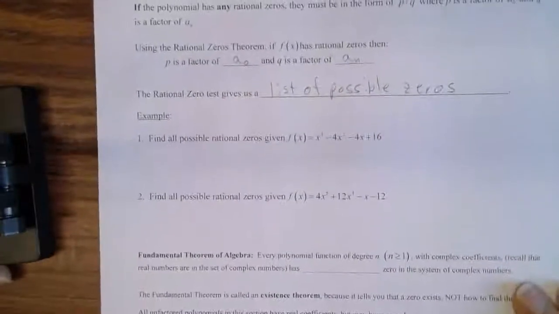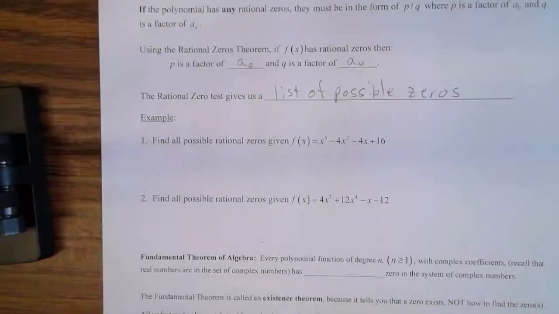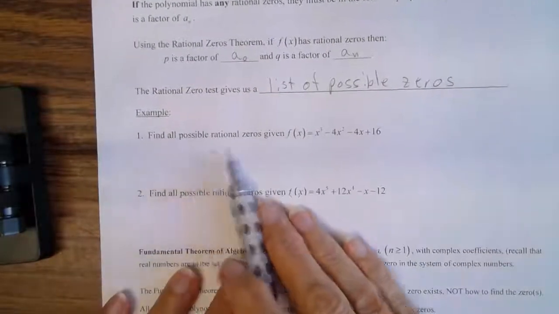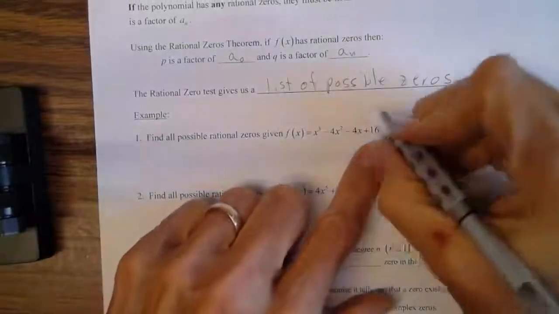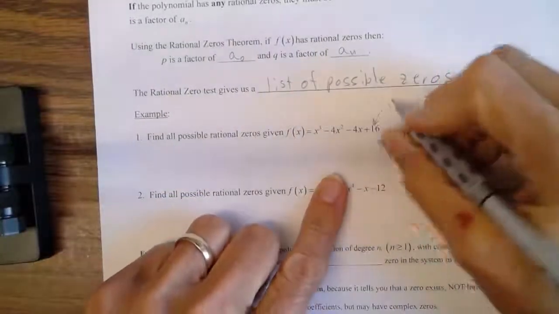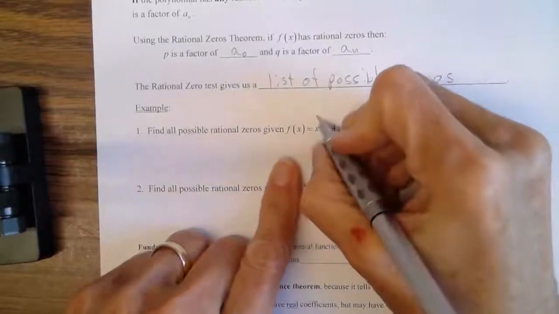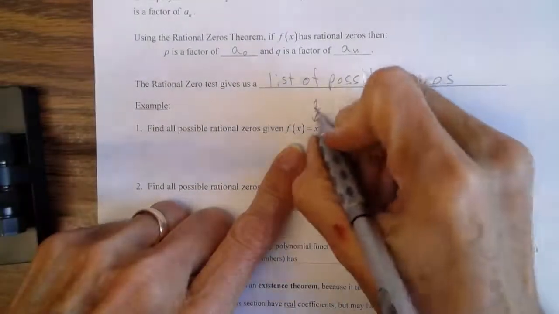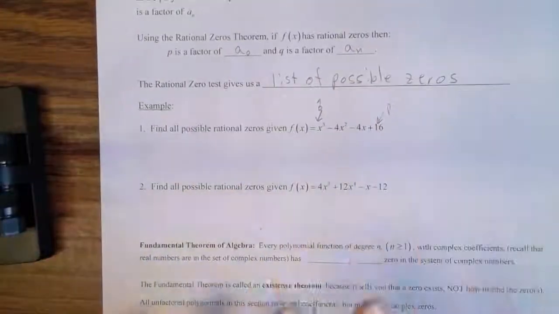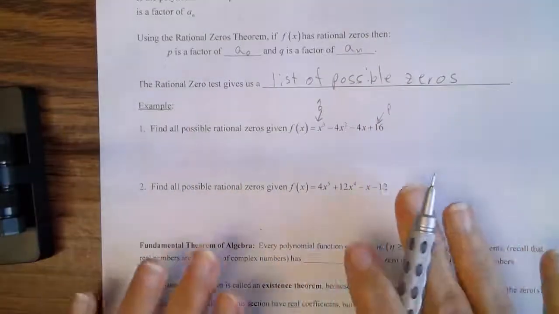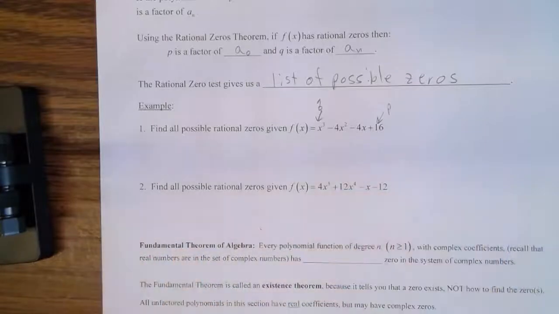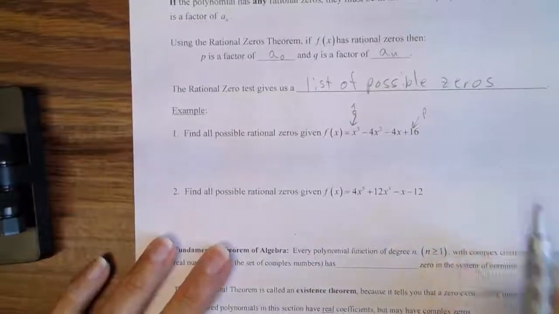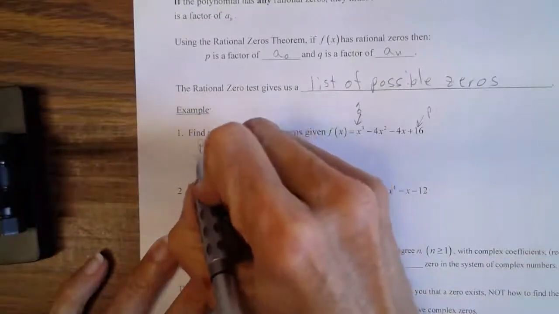Now, I'm going to show you how to find the list of possibles, but this is not really how we work these problems, and I'm going to get to that in a second. To find the possible rational zeros, again, we're going to use this little guy over here. The 16 is going to be p, and the a sub n, the coefficient of the x to the third, is going to be q. Now, you've got to be able to do this correctly. In my math lab, when you're doing your homework, it kind of leads you to type this out correctly, but when you're doing this by hand, here's what you want.